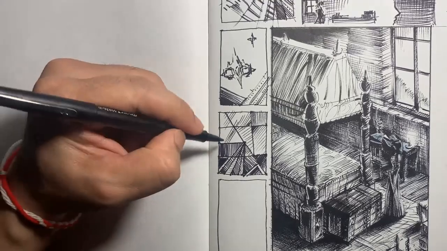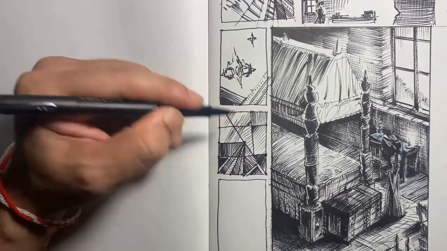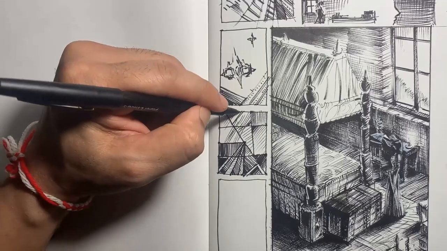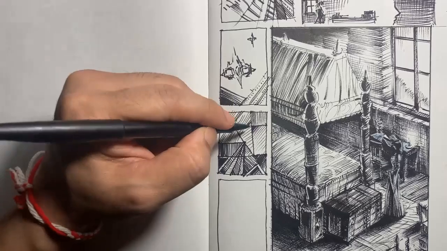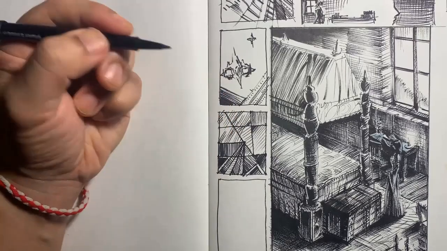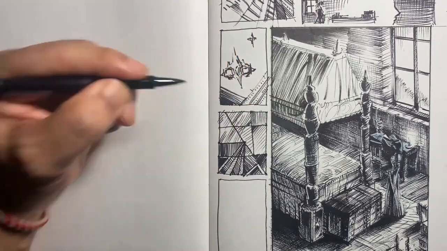So sometimes you just get this kind of thing, abstract art, which isn't bad. Don't sweat it.